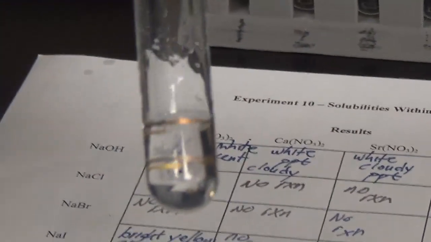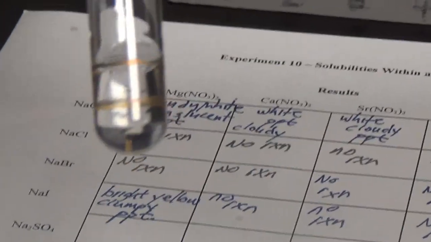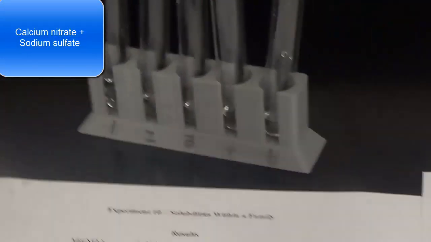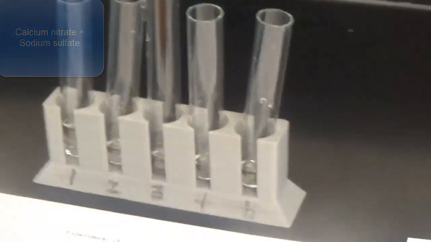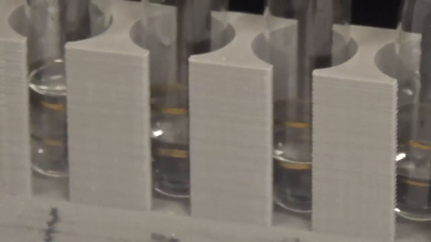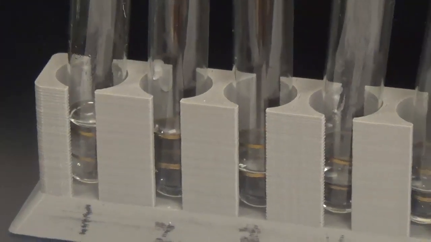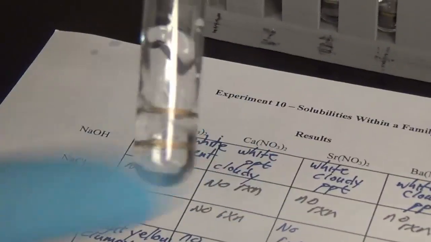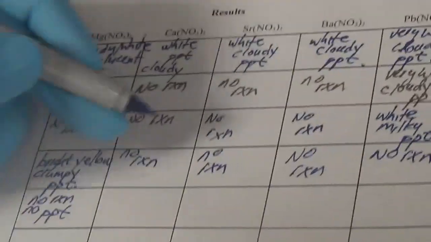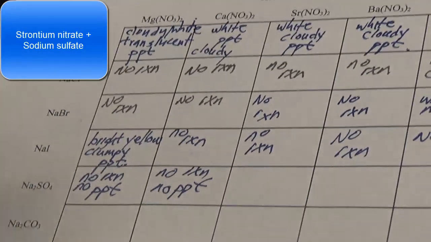So here I got my magnesium nitrate, tube number 1. Mixing it. And do not see any precipitate. Looks like everything is soluble, no reaction, no precipitate. All right, sodium sulfate, calcium nitrate. All right, like before, don't see much of a precipitate, so no reaction, no precipitate. Everything is soluble. Sodium sulfate and strontium nitrate.